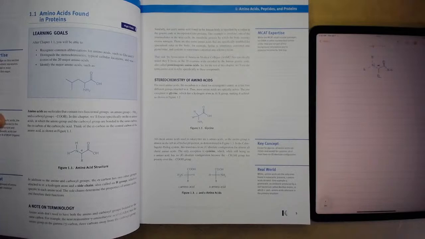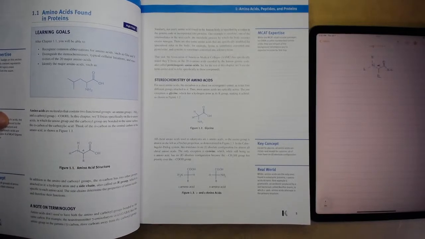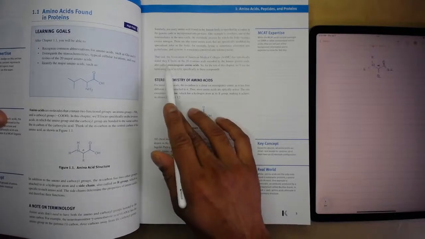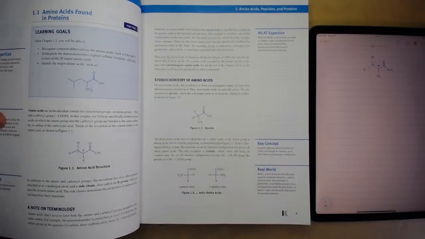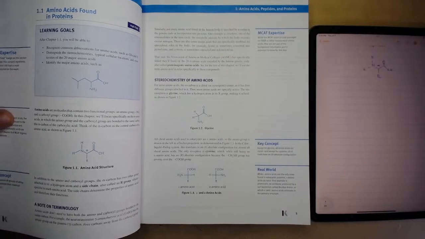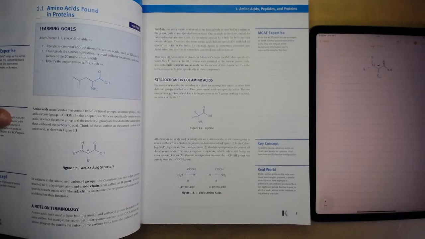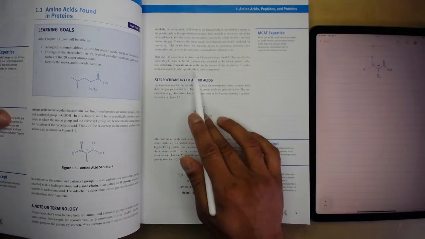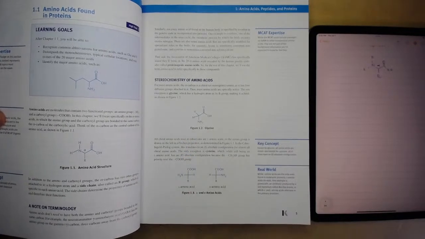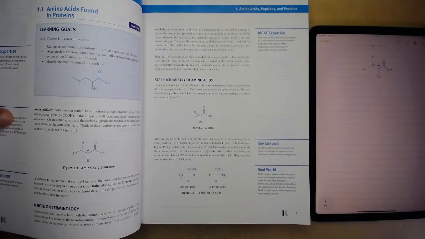That said, the Association of American Medical Colleges, AAMC, has specifically stated they'll focus on the 20 alpha amino acids encoded by the human genetic code, also called proteinogenic amino acids. So for the rest of this chapter, we'll use the term amino acid to refer specifically to these compounds.